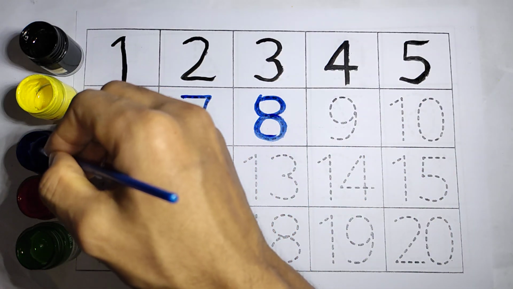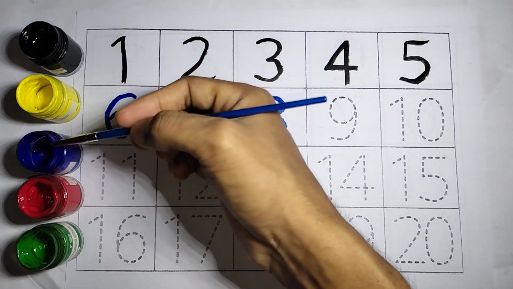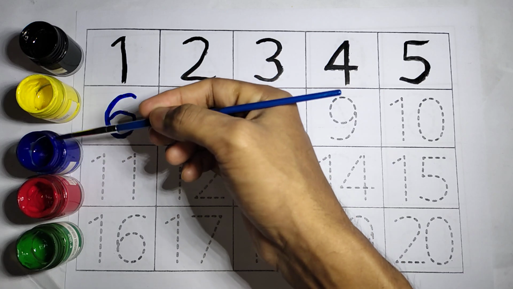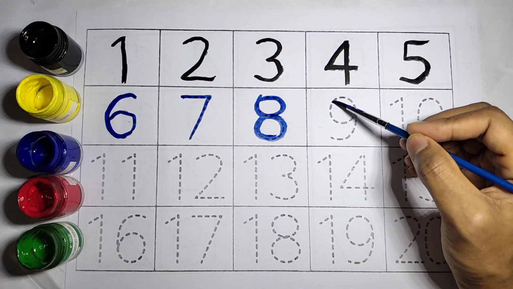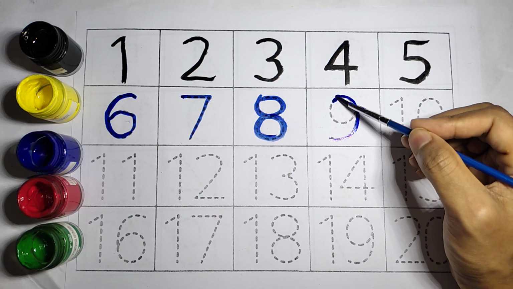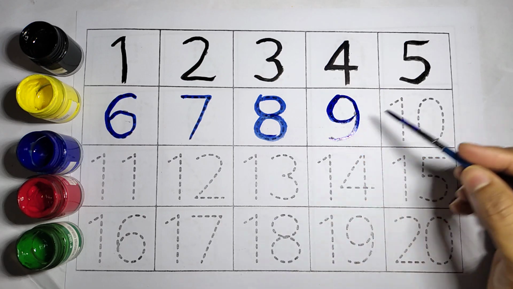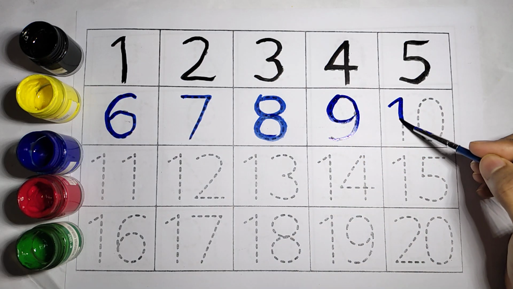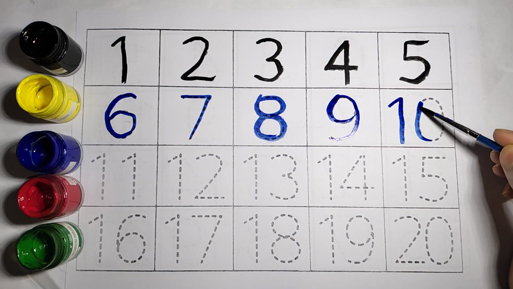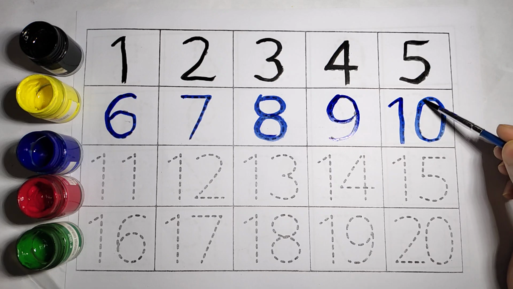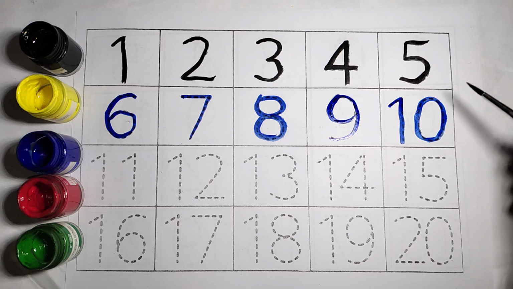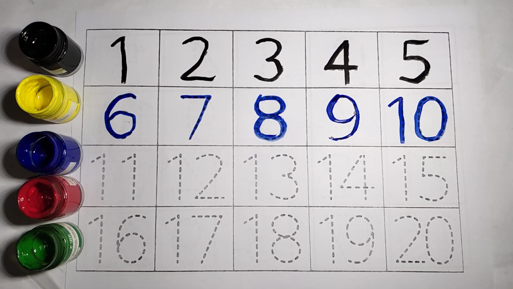Kids, now we draw the number of 9. N-I-N-E, 9. And the next one is 10. Now we draw the number of 10.